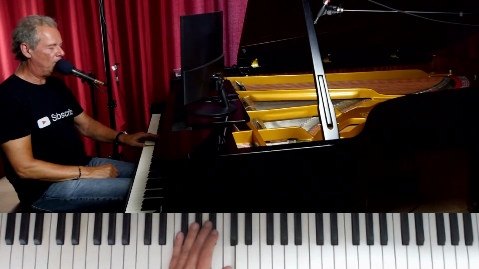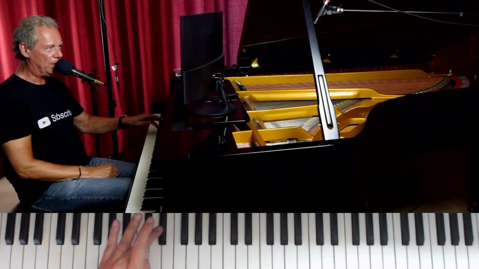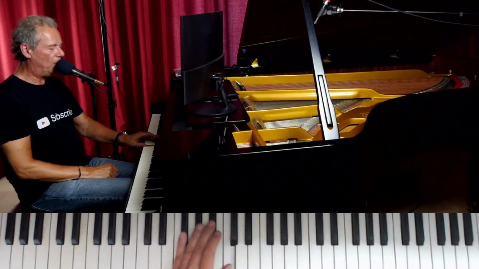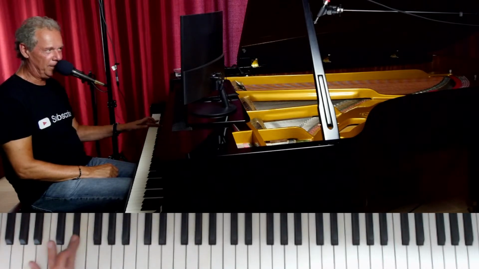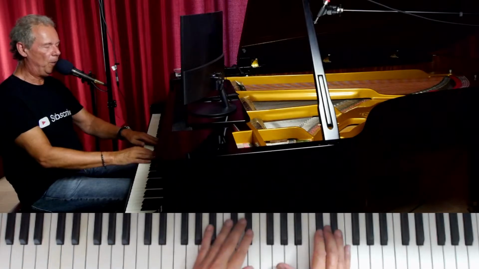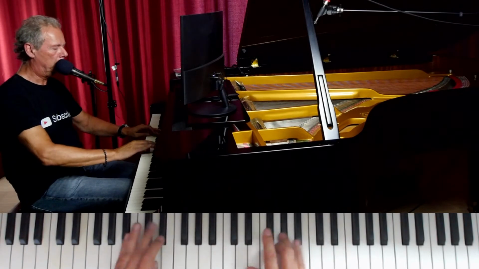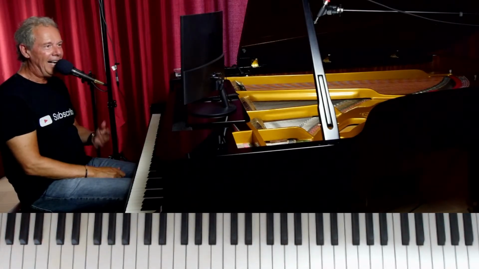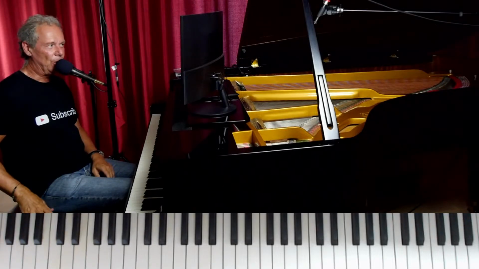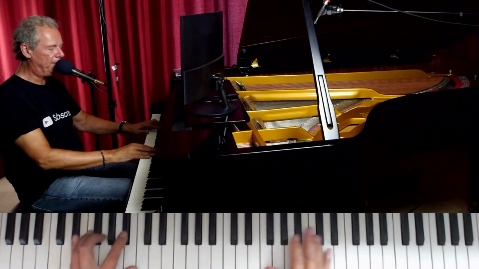1, 2, 3, 4, 5, 6, 7, 8, 9, and then it starts over again, right? On 1. 1, 2, 3, 4, 5, 6, 7, 8, 1. Right? So if we were to walk down, and those are like little tricks that you learn when you're walking bass lines. Now, you can spell the chord too, E flat 7.